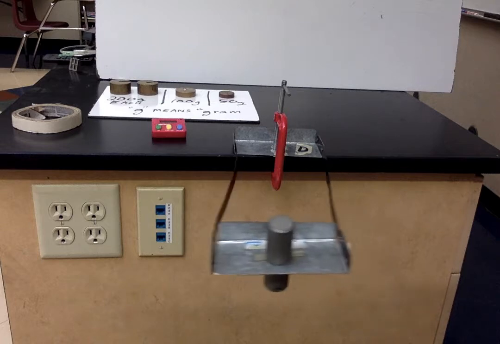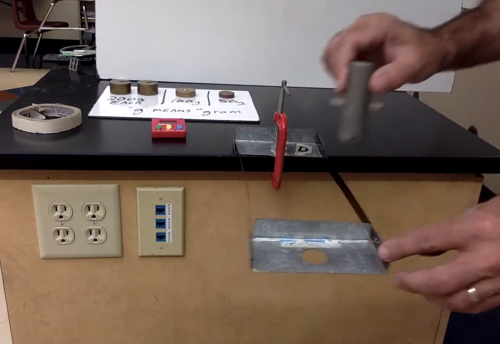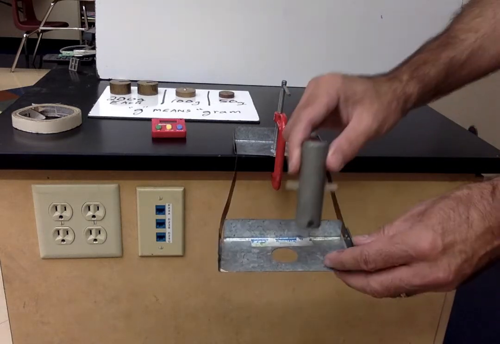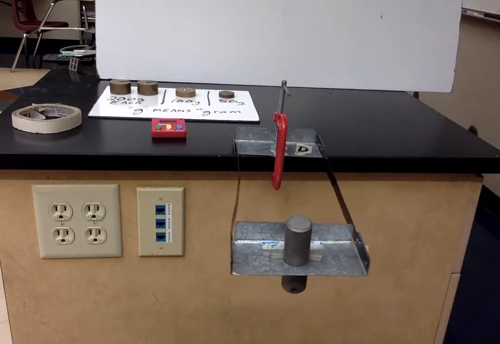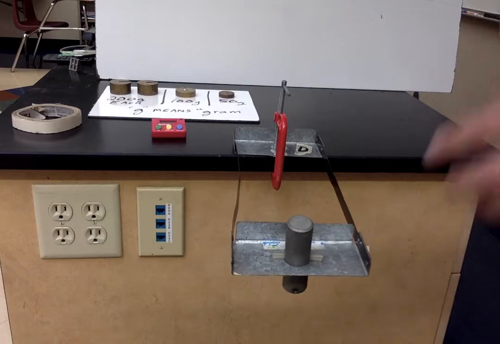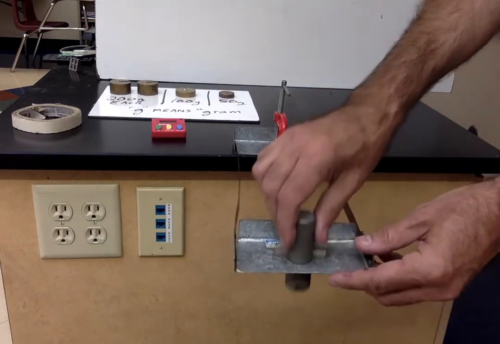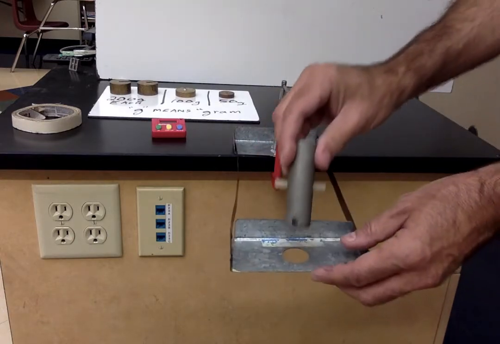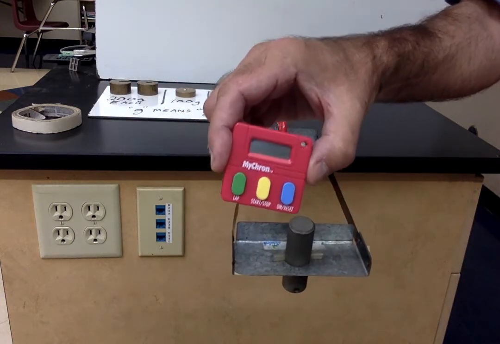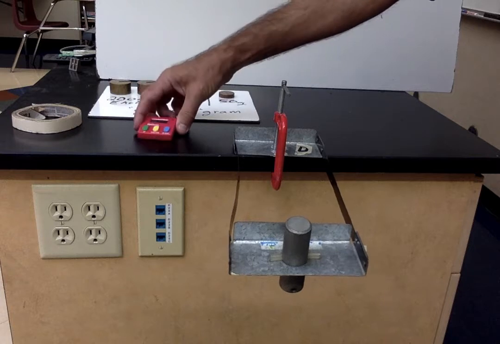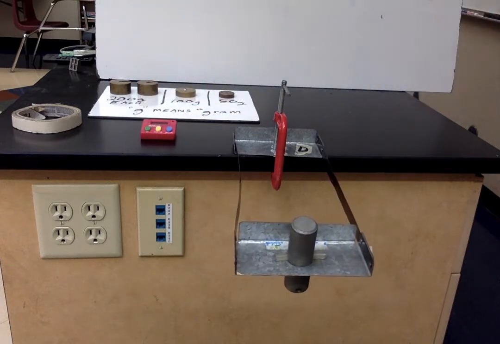And I want you to think about what's different between these two motions, and how would you measure that difference? What measuring device would you need to measure that difference and describe it with a number so you get a quantity? And I kind of give it away because I have it sitting right here. Of course, you need a timer. And so you'll need some sort of timer. You can just use the stopwatch function on your cell phone.